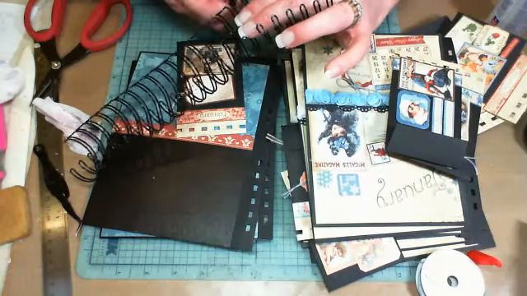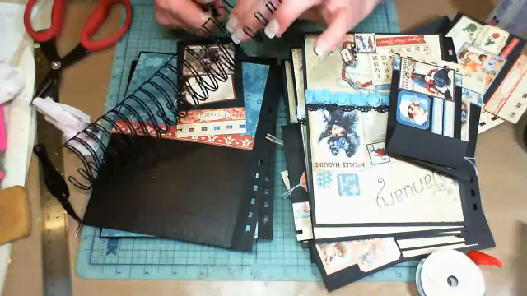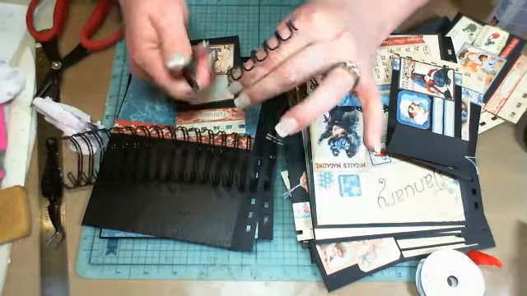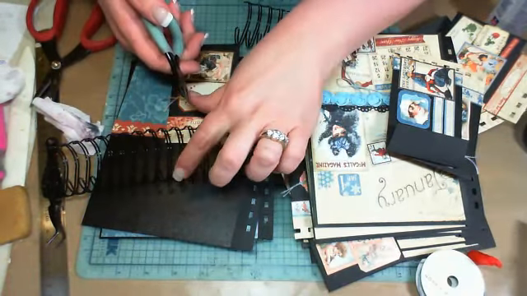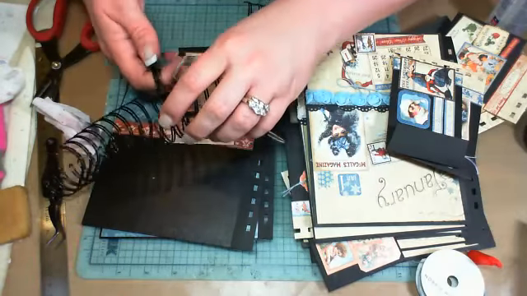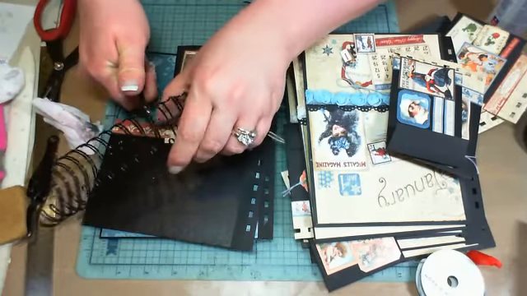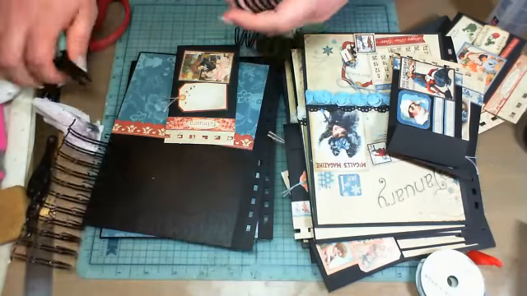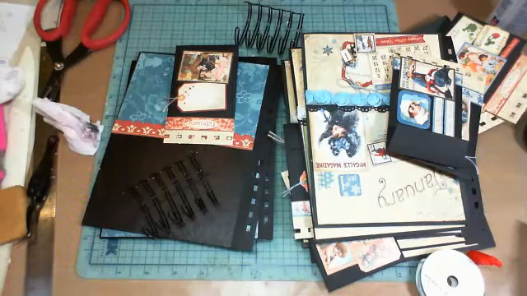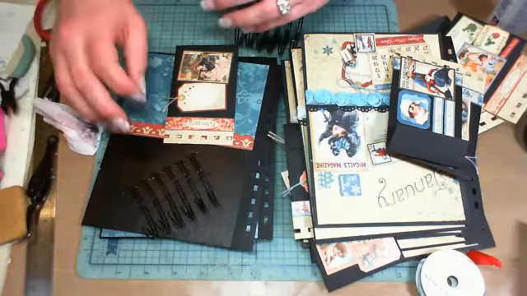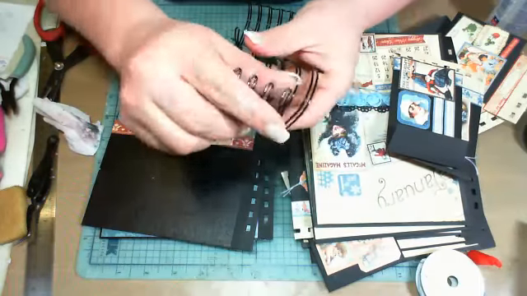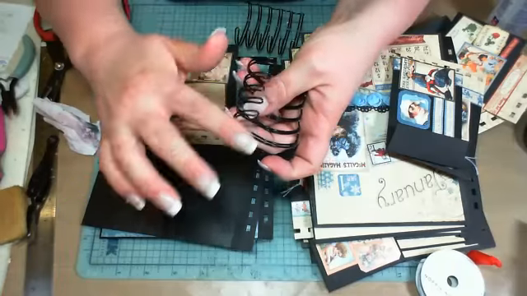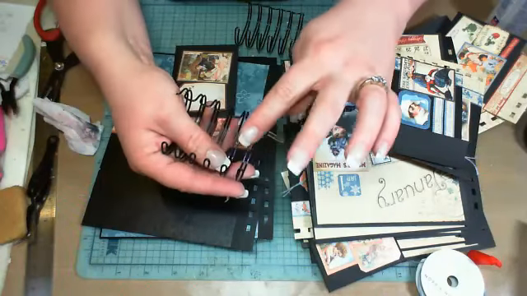I cut it right there. And then I got 1, 2, 3, 4, 5, 6. Cut that one there. Okay, so your Bind It All rings are going to have the pokey side, and then this side is closed off.